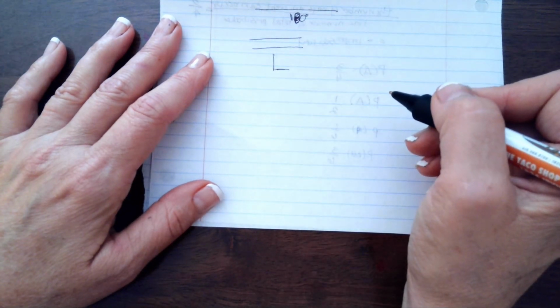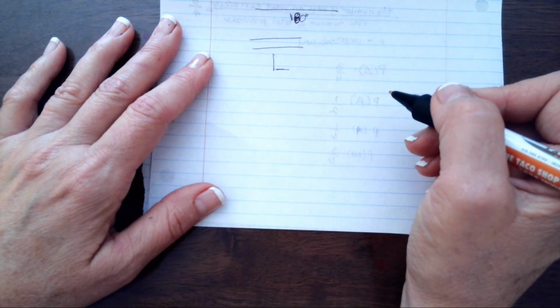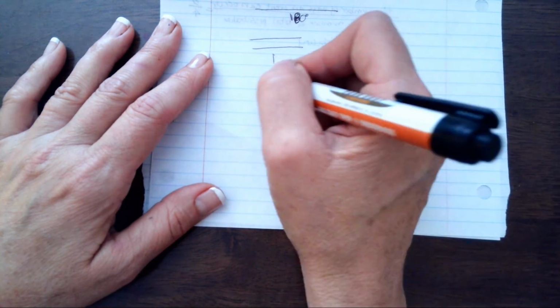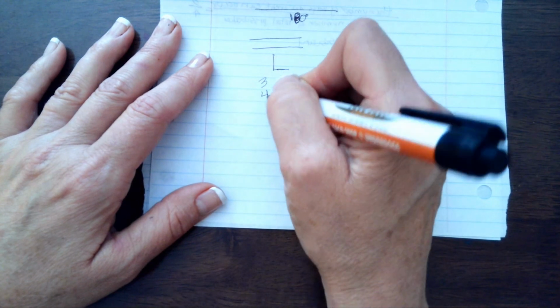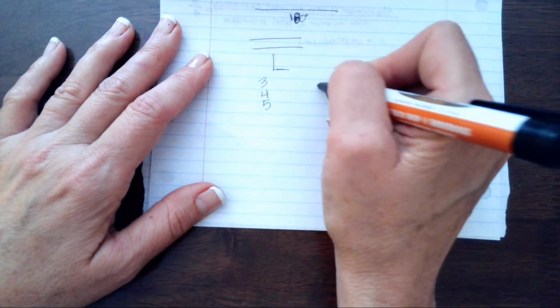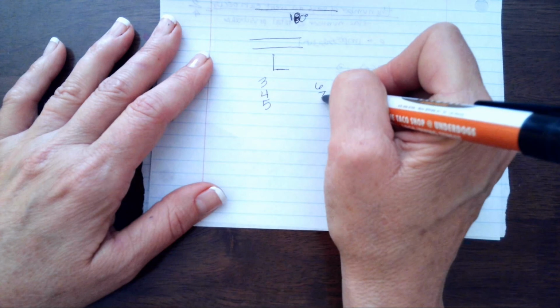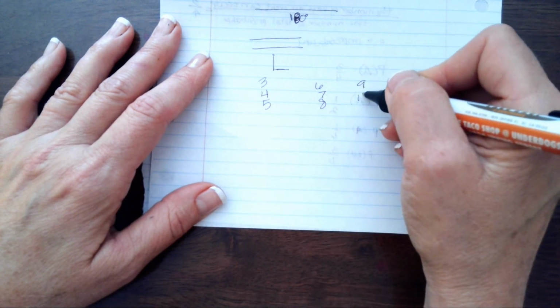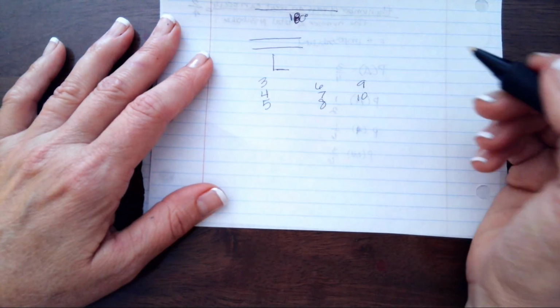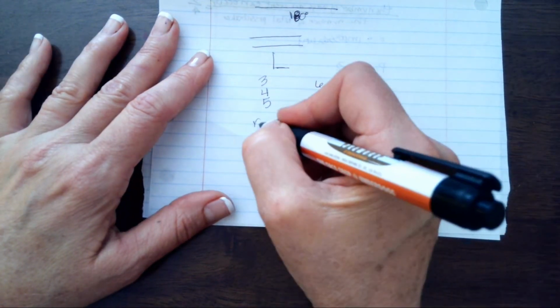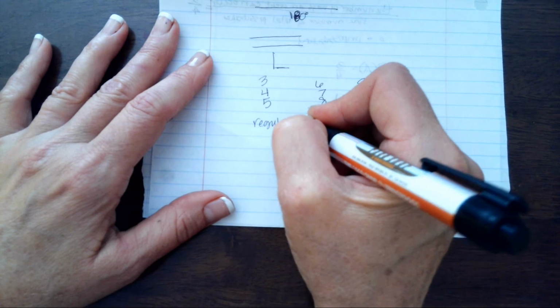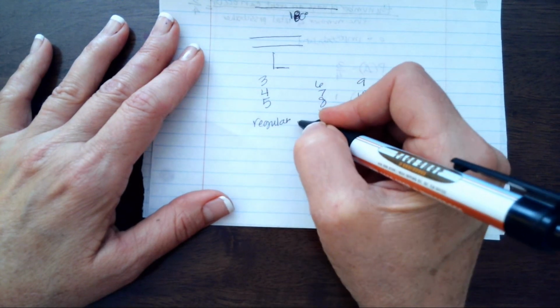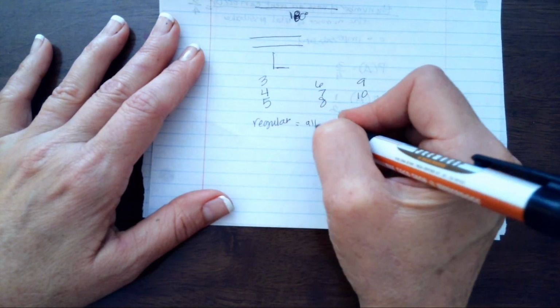A polygon is a two-dimensional figure with 3 or more sides, and that is 3 triangle, 4 quadrilateral, 5 pentagon, 6 hexagon, 7 heptagon, 8 octagon, 9 nonagon, 10 decagon. A regular polygon is a polygon with all sides equal.